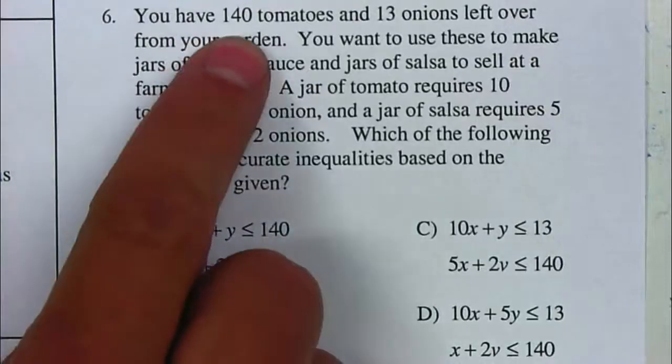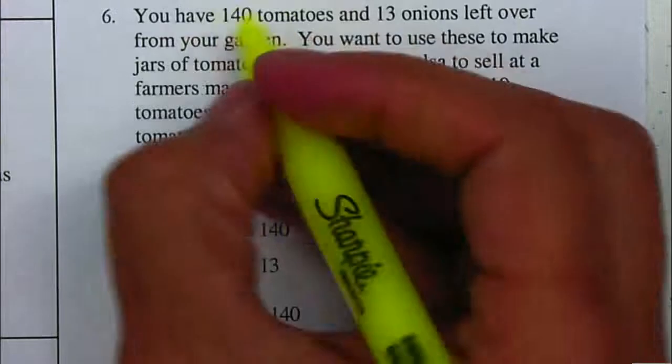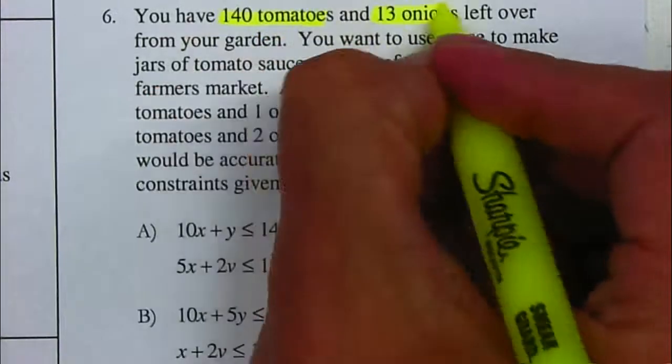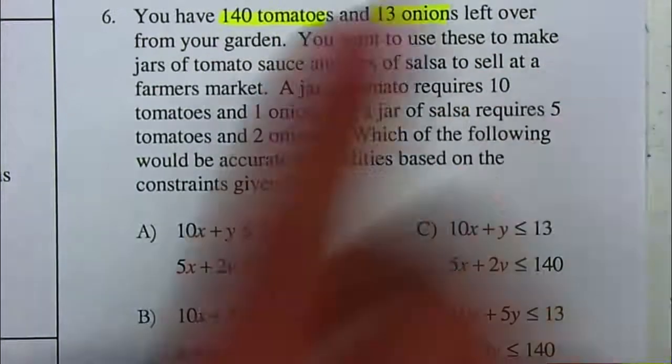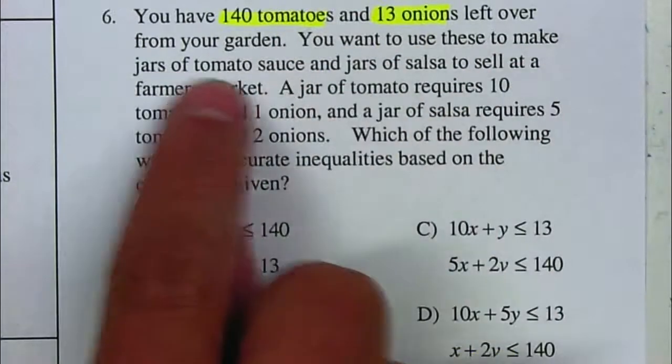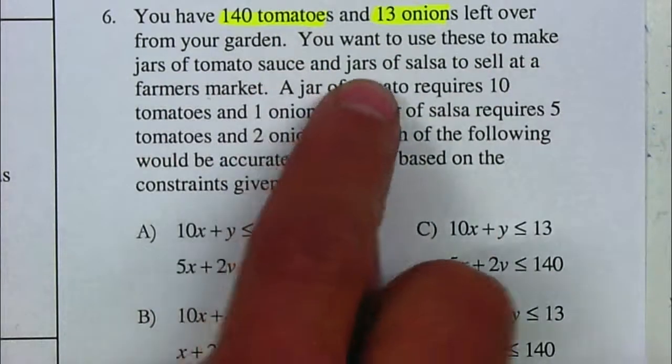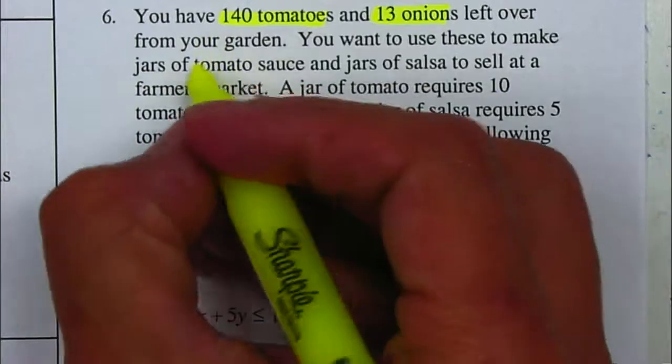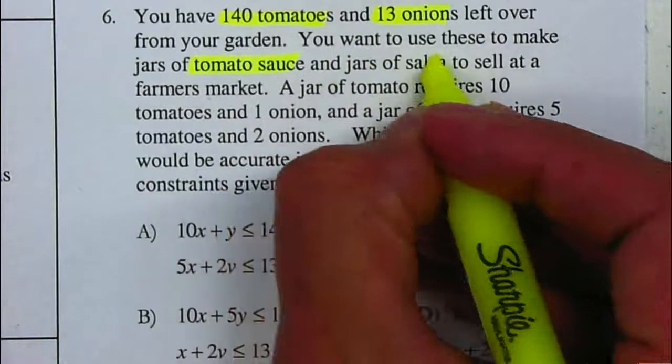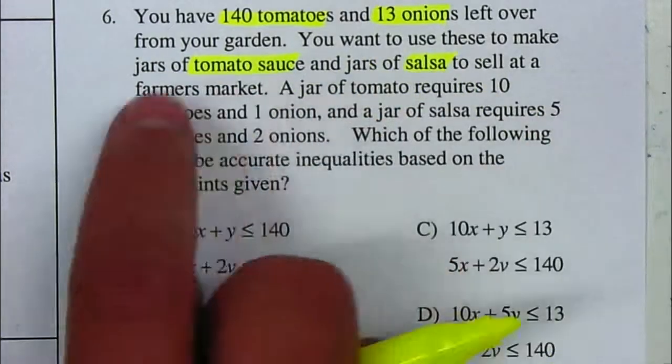You have 140 tomatoes and 13 onions left over from your garden. You want to use this to make jars of tomato sauce and jars of salsa, so making tomato sauce and salsa to sell at the farmer's market.